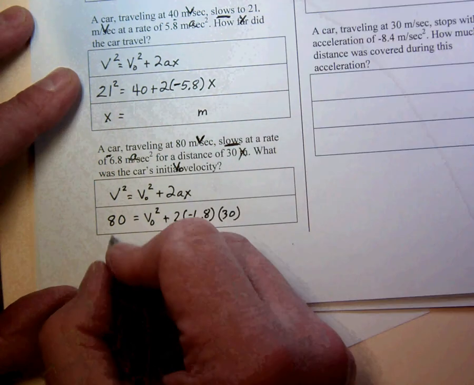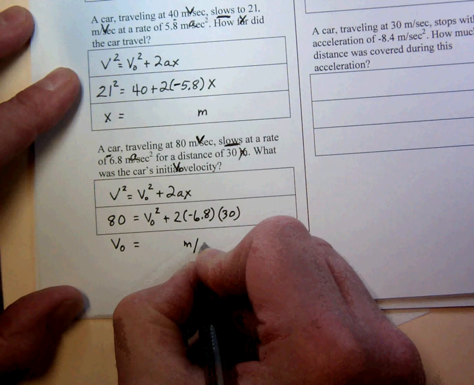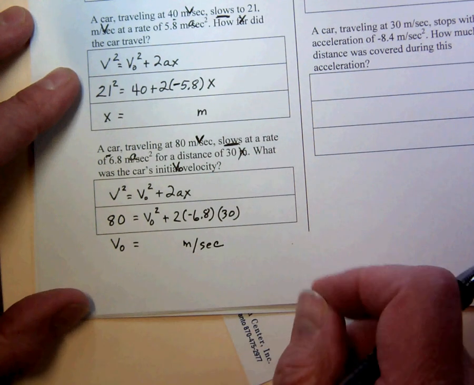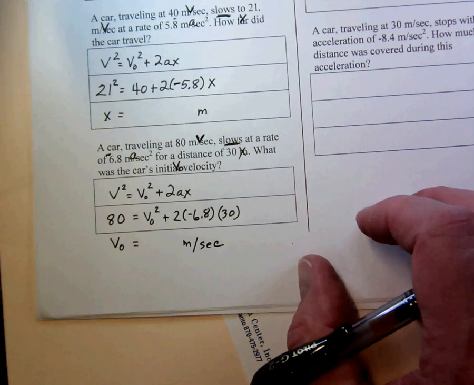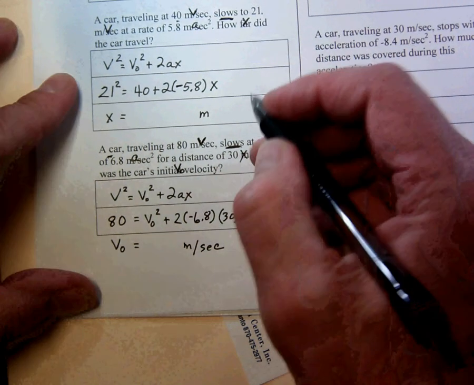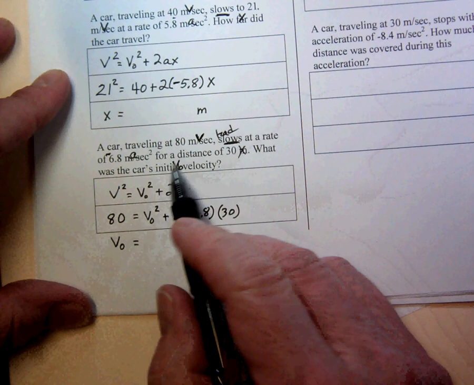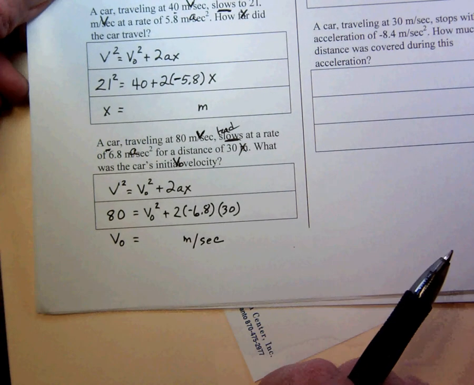And since my letter, I'm just going to put this down here, is in meters per second. I could probably say it had slowed to, to make it a clearer one, since I was looking for the initial.